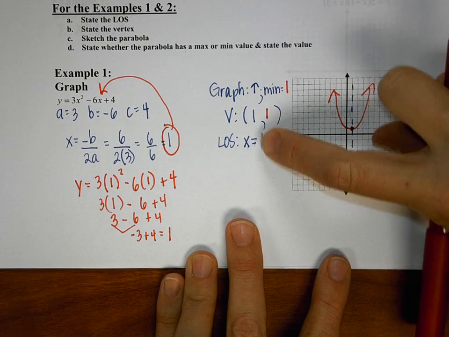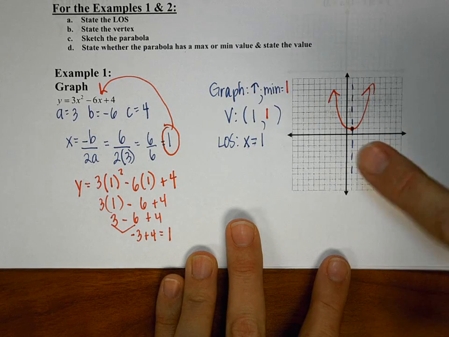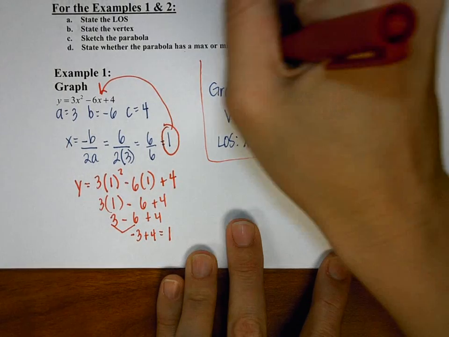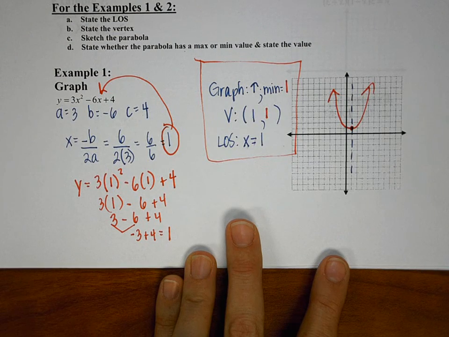This 1 came from the x value of my vertex. Okay? And that's it. You're done. Your answer is your graph as well as this information right there. Do we have questions?